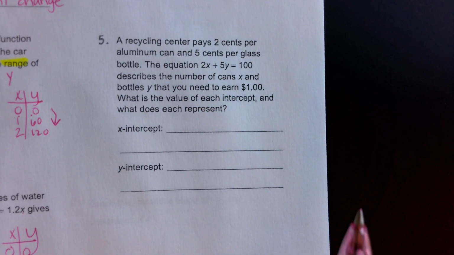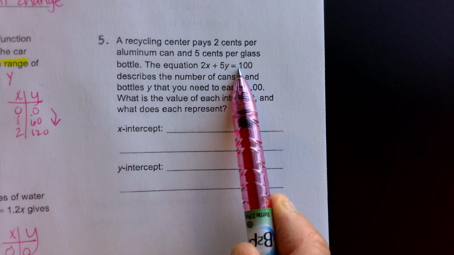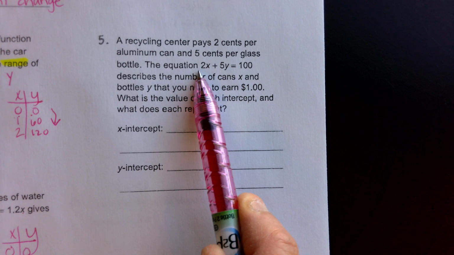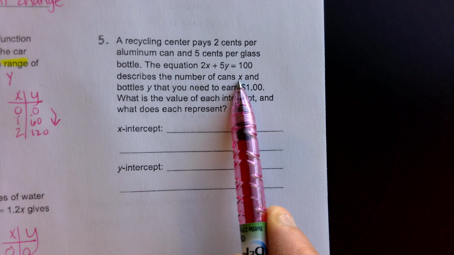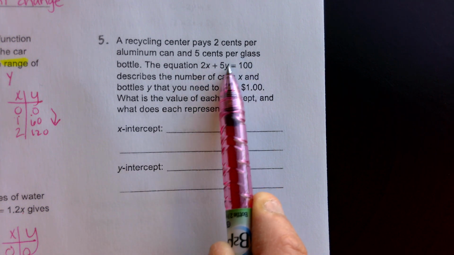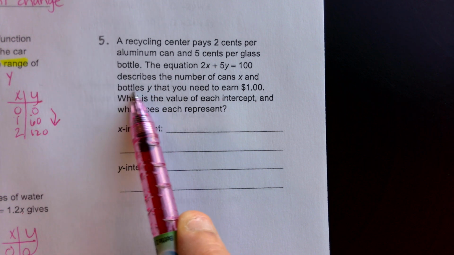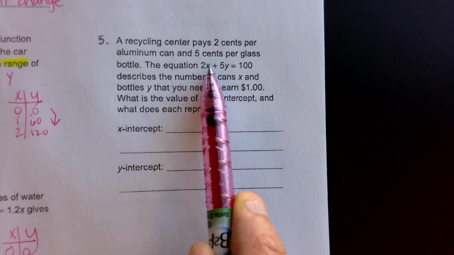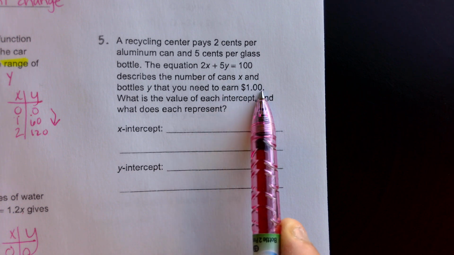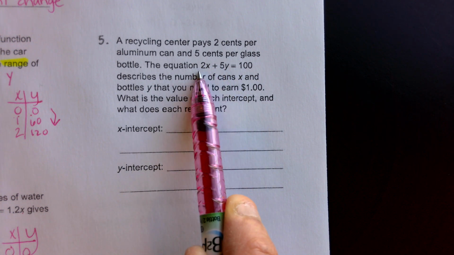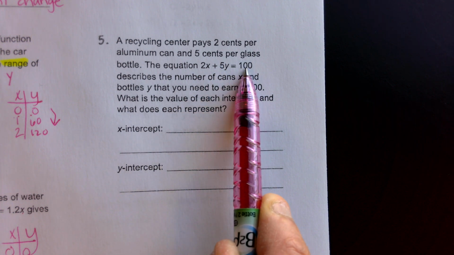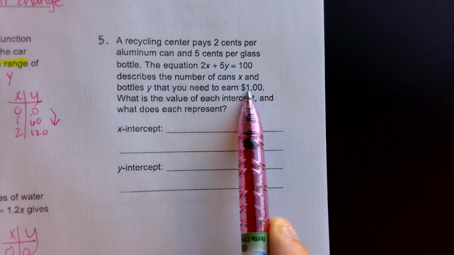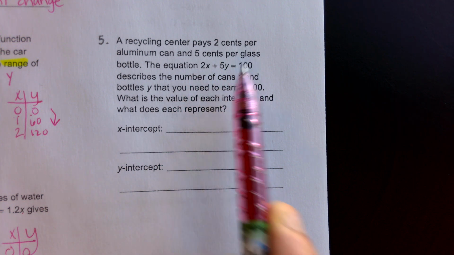The recycling center pays 2 cents per aluminum can and 5 cents per glass bottle. So they put the equation together here for you. So 2 cents for every aluminum can. So X, they probably tell you that right here, the number of cans, X, and 5 cents for every bottle. And Y is your bottles. And they want to know what that would be if you need to earn $1. Okay, so since these are in cents, 2 cents, 5 cents, I'm not going to put 1 here because $1, we're talking dollars here and we're talking cents here. I'm changing that dollar to pennies, 100.